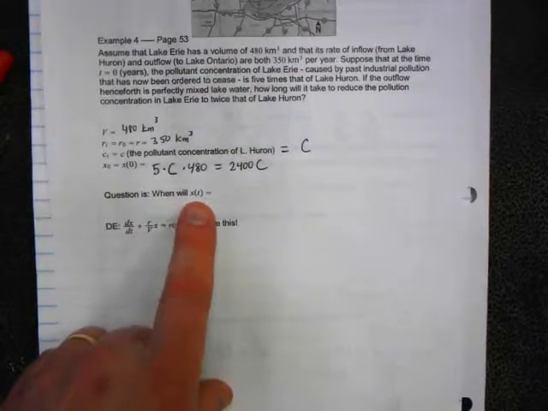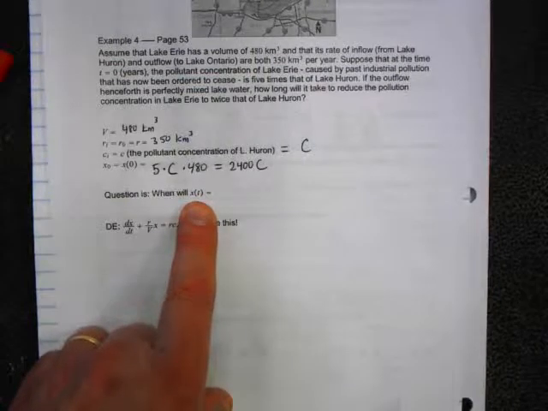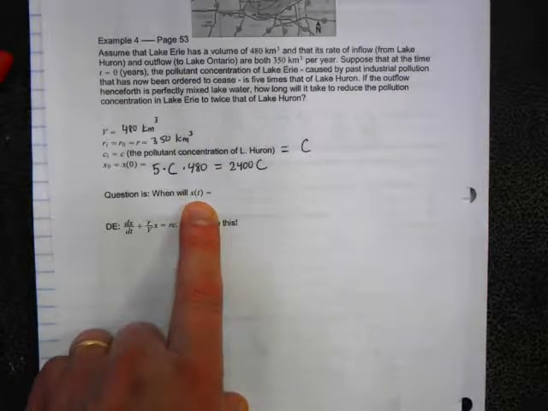That one's weird because it's got this C in it. In a minute we'll do another example where we have a definite number and we'll see how that works better. And then finally we want to know when x of t will be what? Ideally we would love to be at 0, but that's not going to happen.